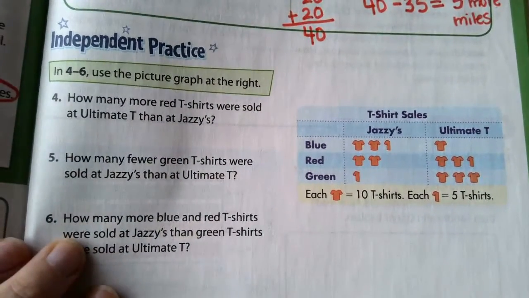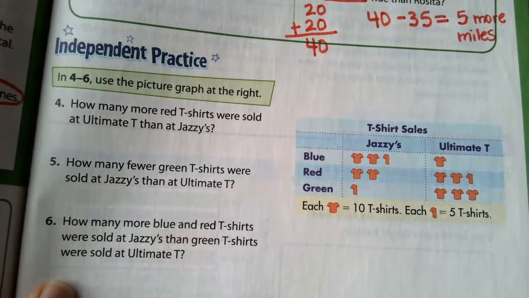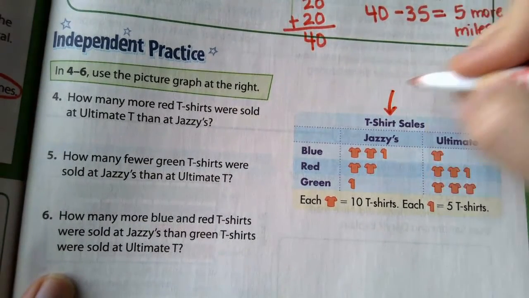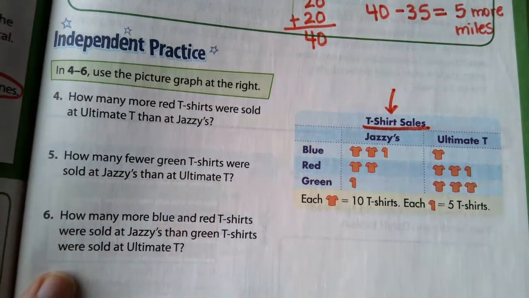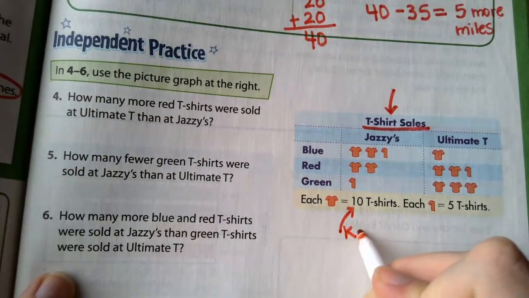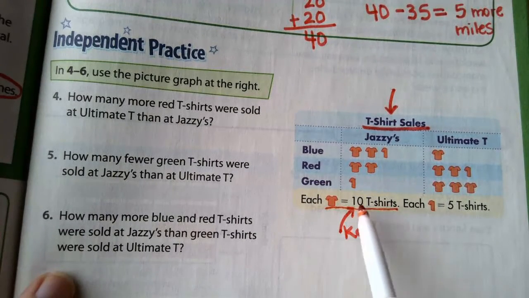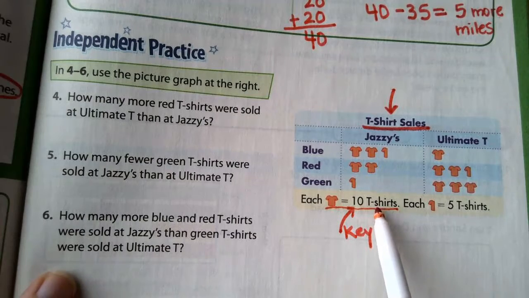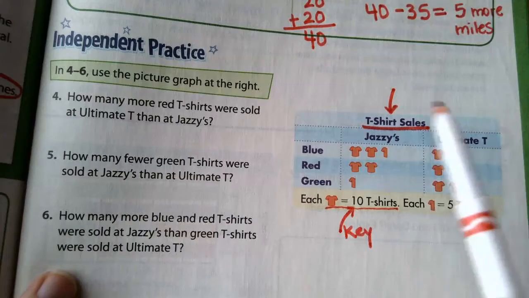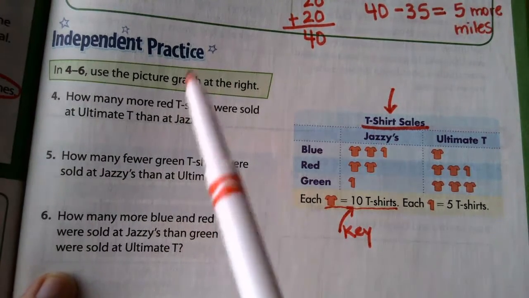All right, down at the bottom for 4, 5, and 6. Use the picture graph at the right. Let's first label what we have. We have our heading. I'll actually underline that. Our scale is down here. That's also called a key in our pictograph. And it tells us that 1 t-shirt really equals 10 t-shirts, and half of a t-shirt is 5 t-shirts. I will help you label our pictograph, and then you will answer the questions here on the side.